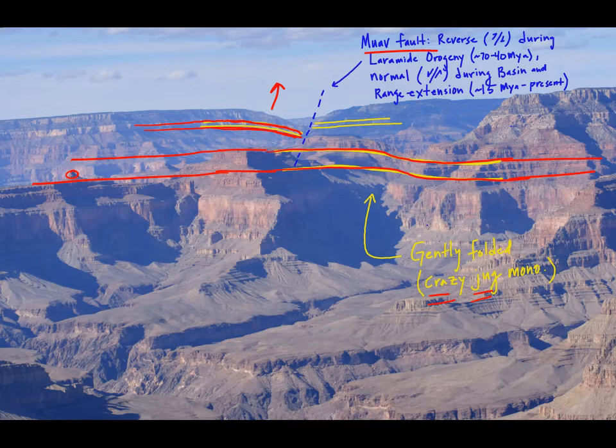It used to be a reverse fault back during this period called the Laramide orogeny, roughly 70 to 40 million years ago, when the western U.S. was under significant compression. But since then, it's changed its behavior, because now the southwestern U.S. is under a period of extension called basin and range extension, which in the Grand Canyon has been occurring for about the last 15 million years.